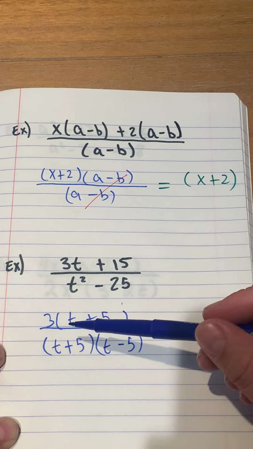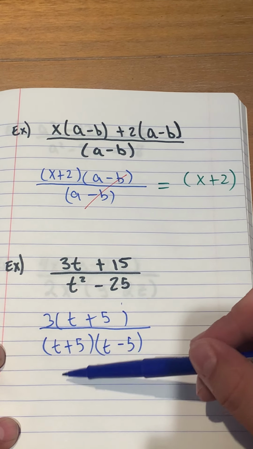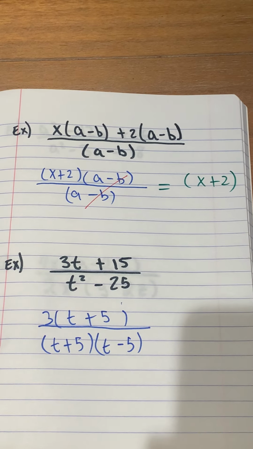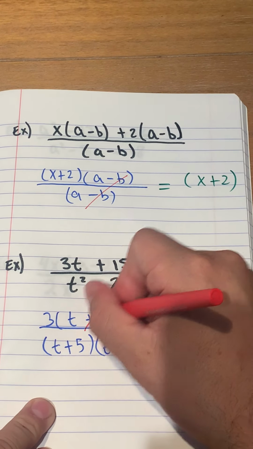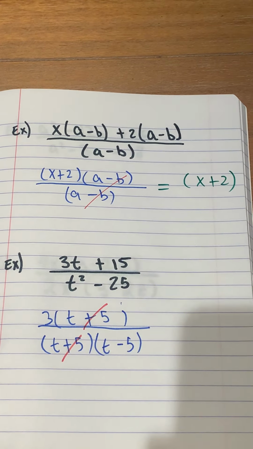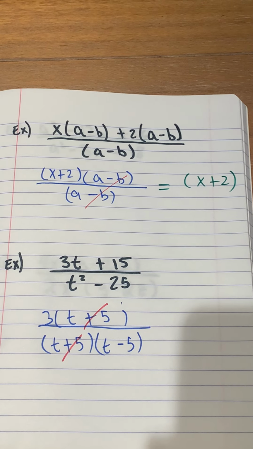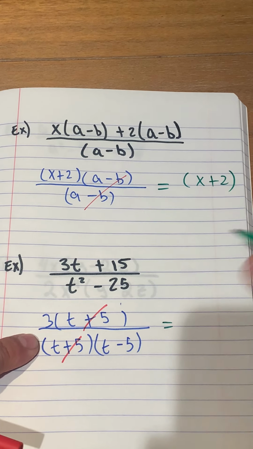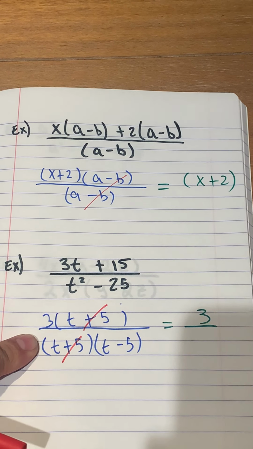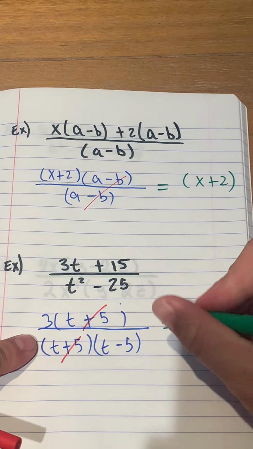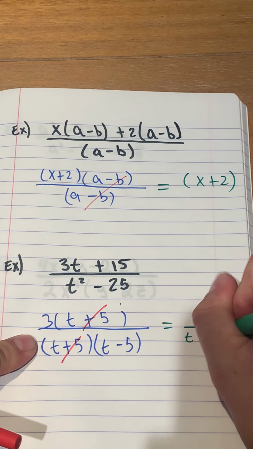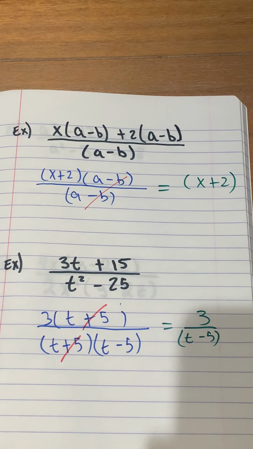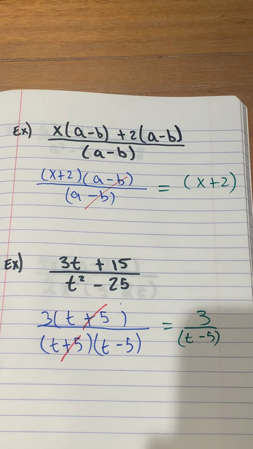All right, so what do I have left? t plus 5 and t plus 5. What can I do there? As usual, I can cancel that term and that term. That gives me 1, right? What do I have left? For my numerator, I just have 3 by itself, excuse me, divided by, and what do I have left? t minus 5. Pretty simple so far.